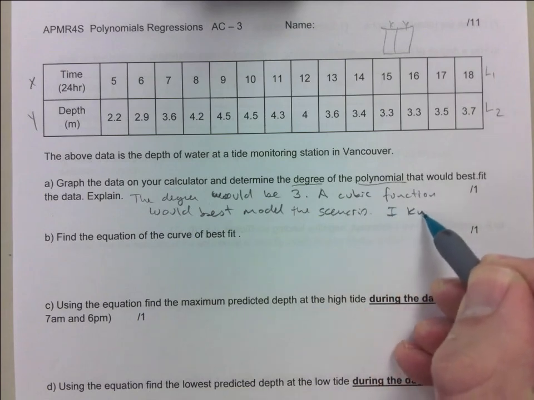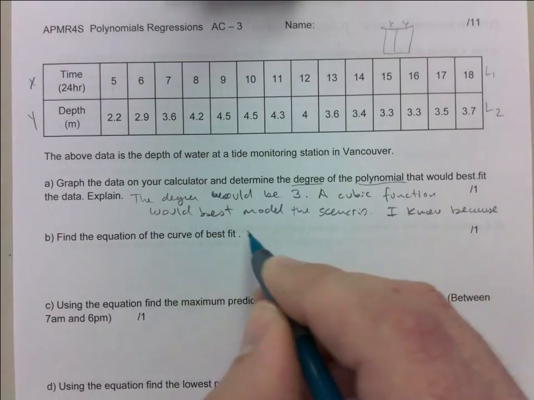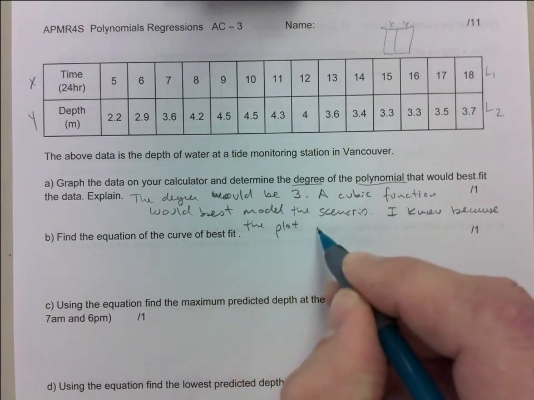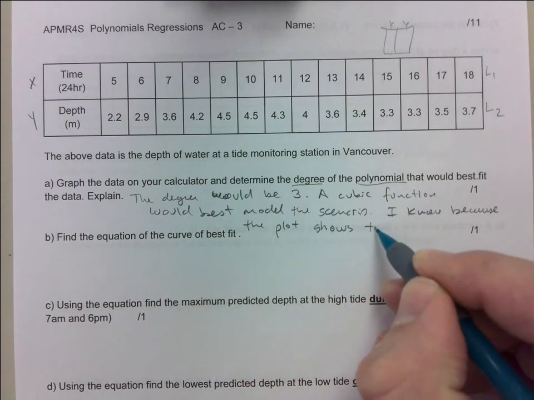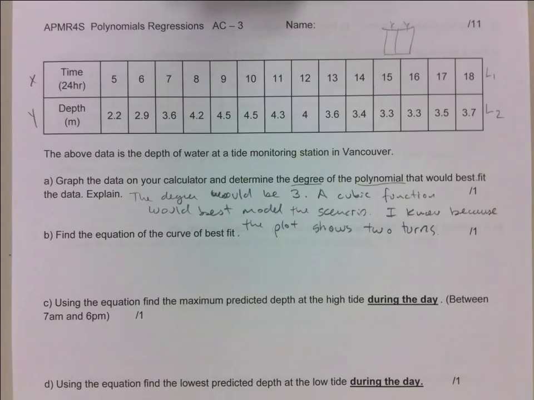I know this because the plot shows 2 turns. Okay? The plot shows 2 turns. I just remembered now. Sorry, Nancy. I forgot. But I will unforget. No, there you go. Run. No time to waste.